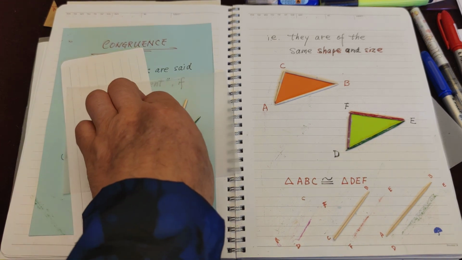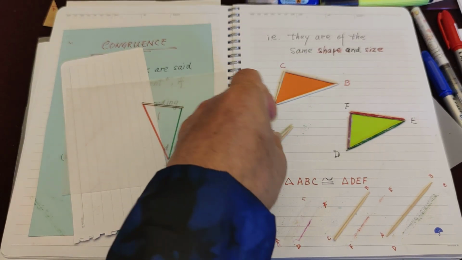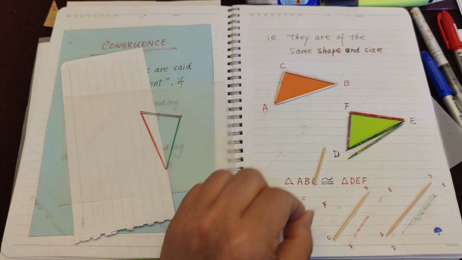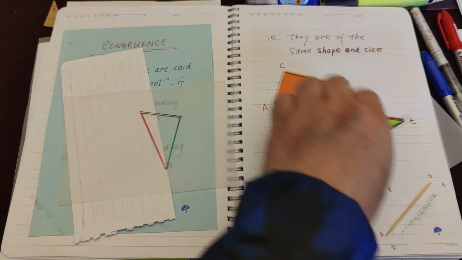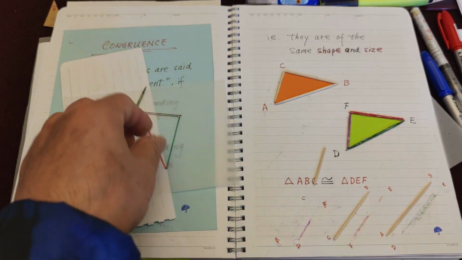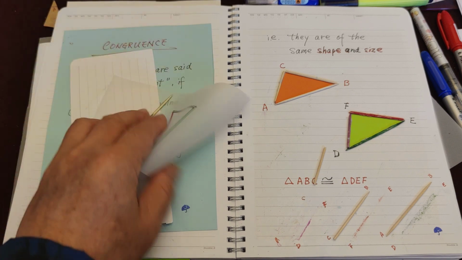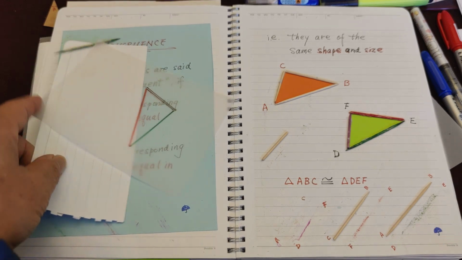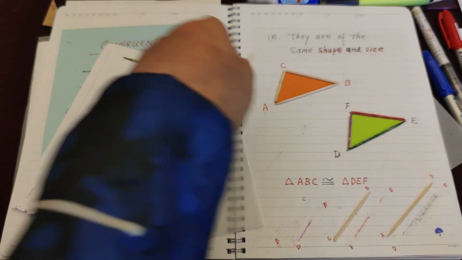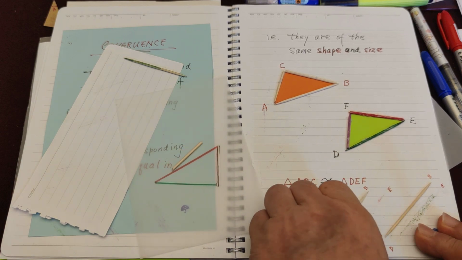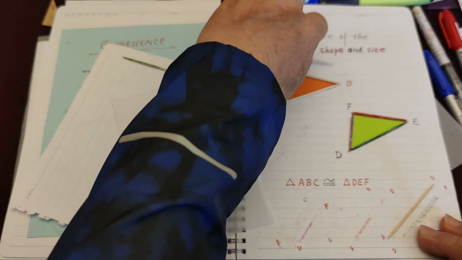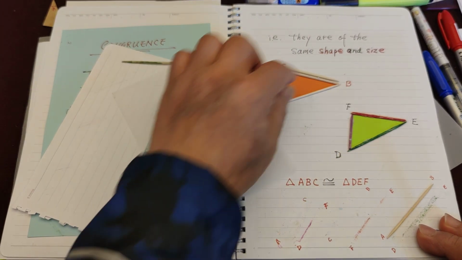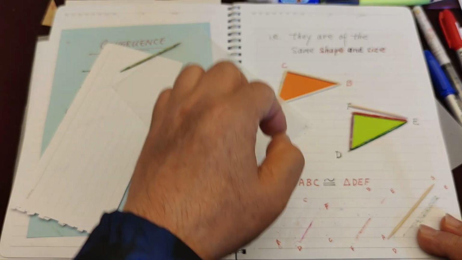Here we can see that for these two triangles, this is AB, and this is DE. So AB is equal to DE. This is BC, and this is FE.